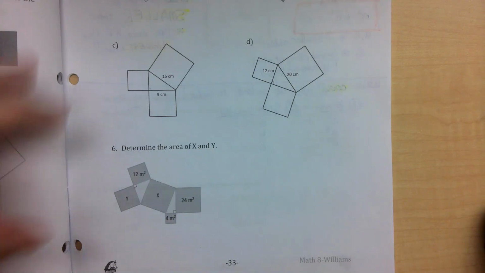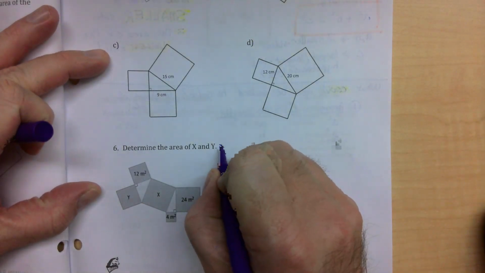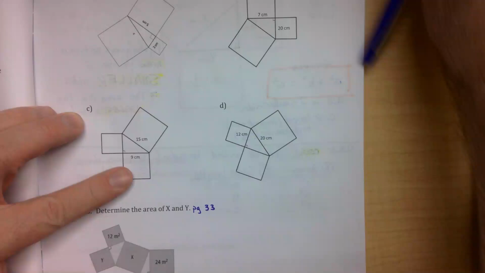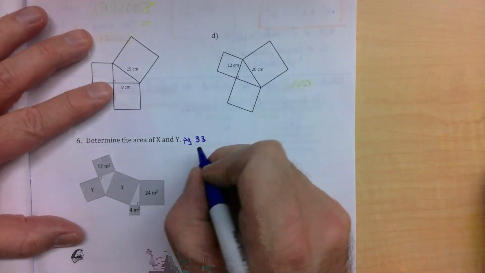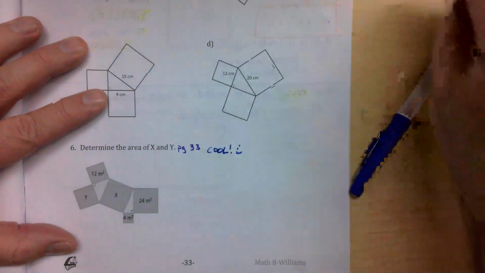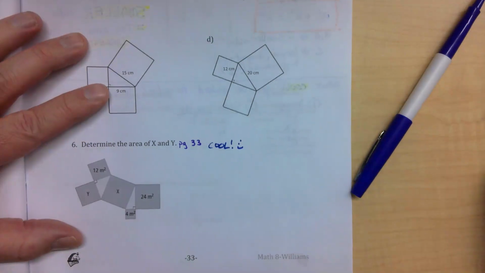Okay, I'm just going to start this one. This is page 33. Obviously, it's number 6. So I love this type of problem. I think this is cool. Most of you will think of it as a pain in the neck, but that's okay.